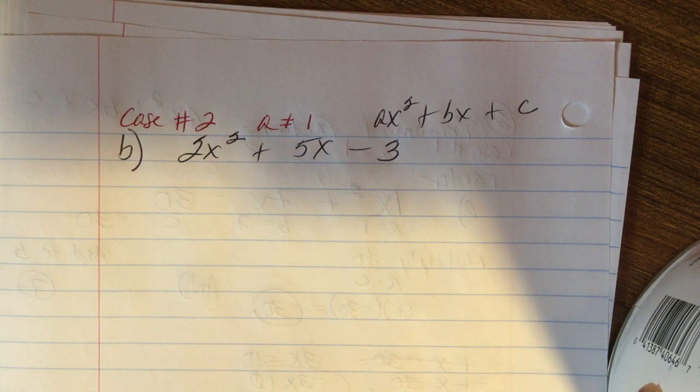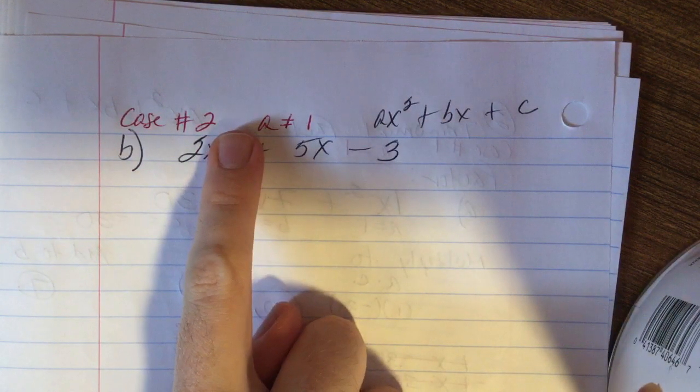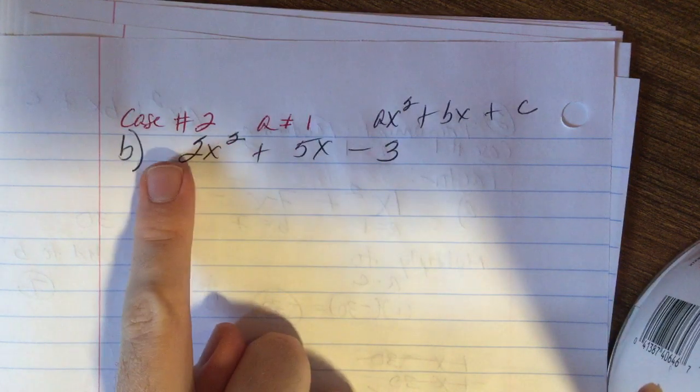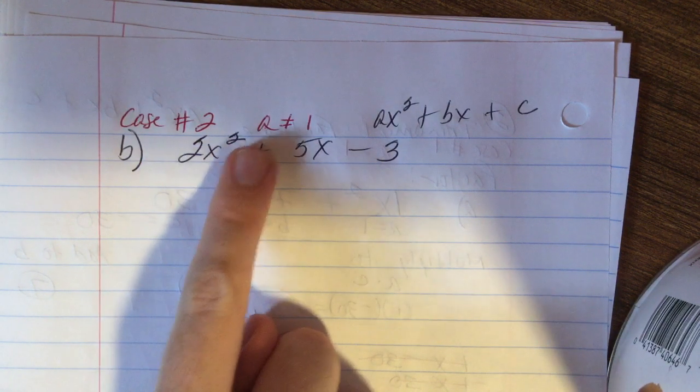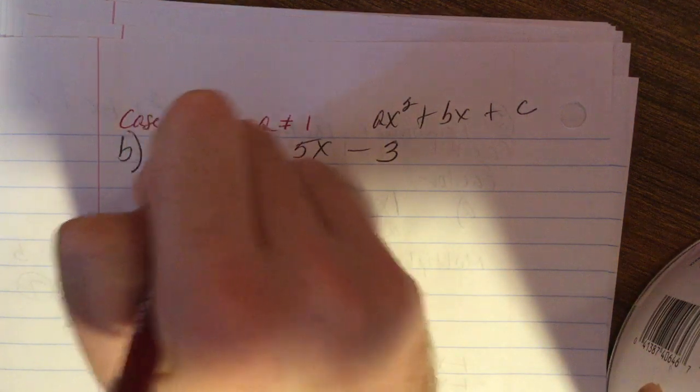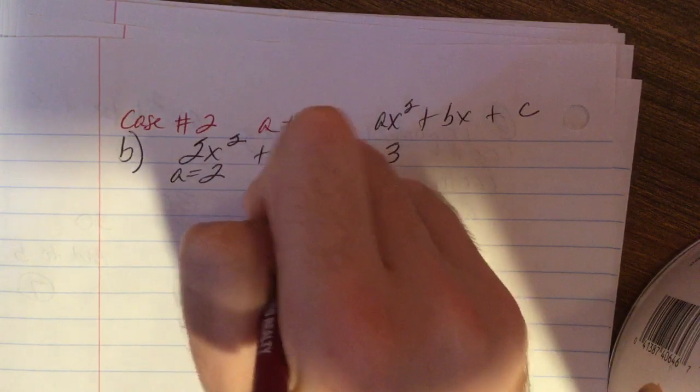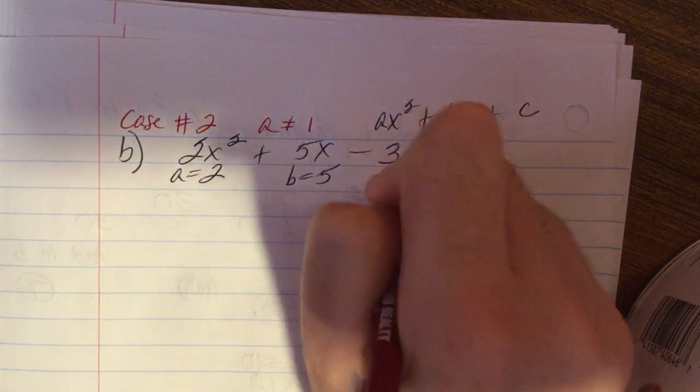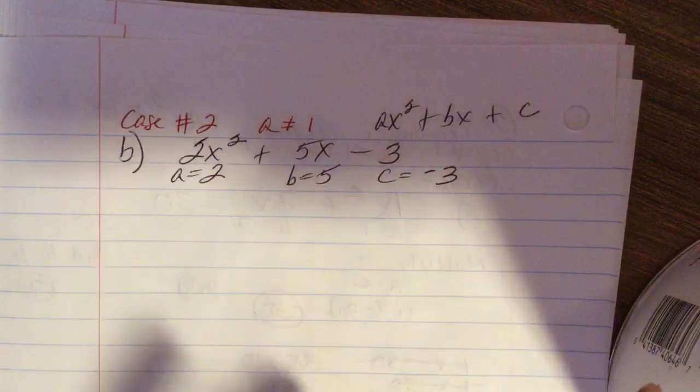This is a video on factoring trinomials when the leading coefficient, or a, does not equal 1. In this case, we're factoring 2x squared plus 5x minus 3. The a value is a 2. The b value is positive 5, and the c value is negative 3.